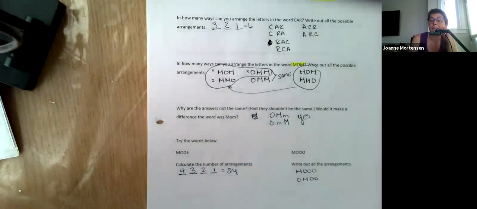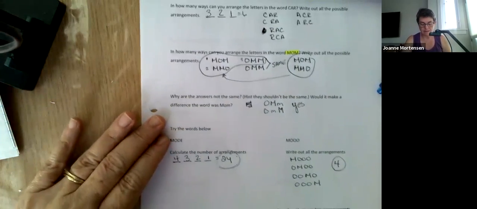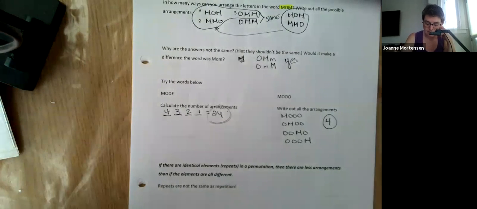Okay, but when I got move, I've got M, O, O, O. Those O's all look identical. So the only thing I can do is go O, M, O, O, just move the M. What are the other 2? There's 2 more: O, O, M, O and O, O, O, M. So we got 24 choices here, and we only have 4 here. So there's a distinct difference in the number. And at the bottom it says, if there are identical elements, repeats in a permutation, there are fewer arrangements than if everything is all different.